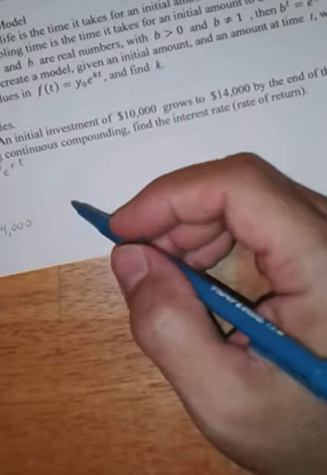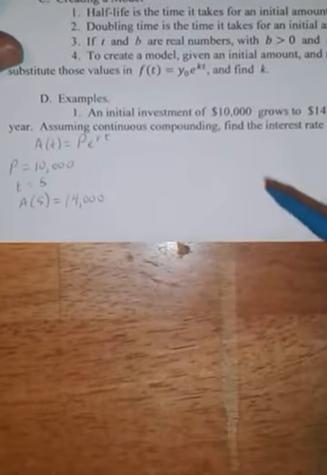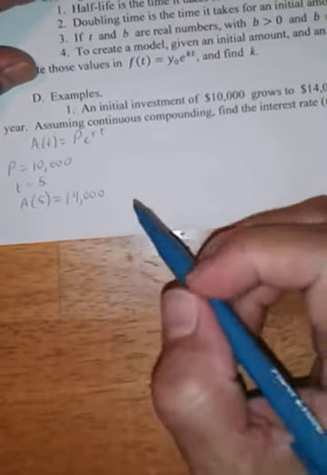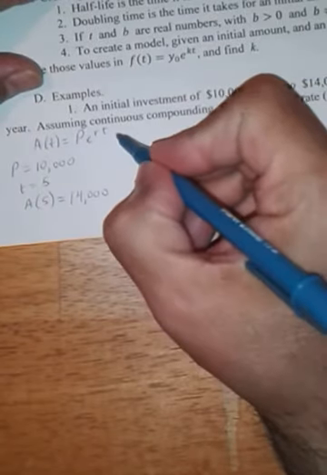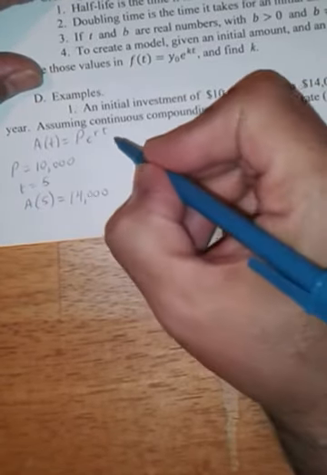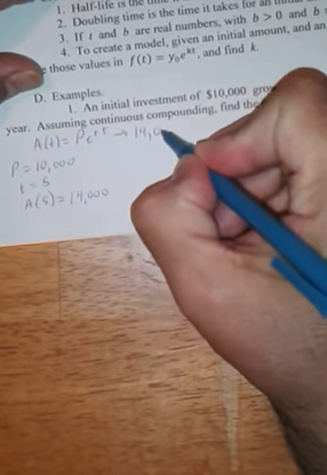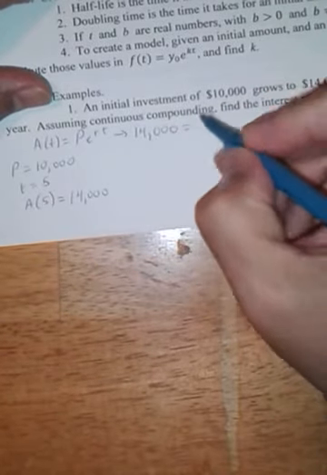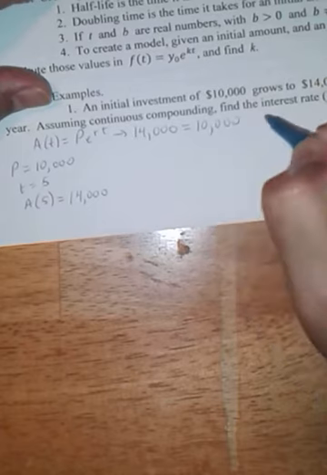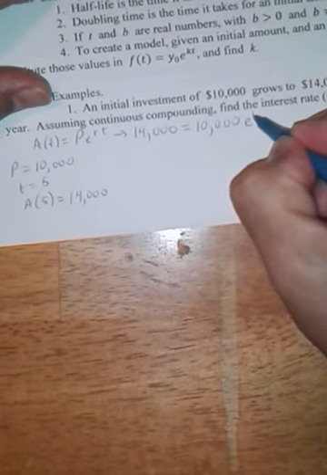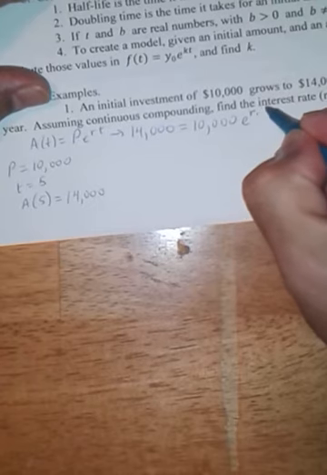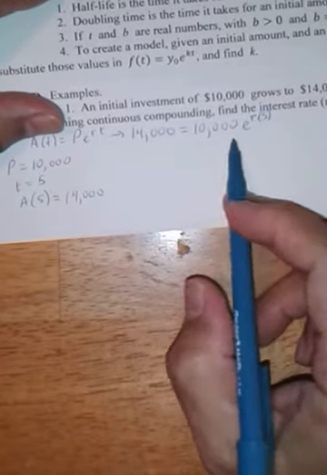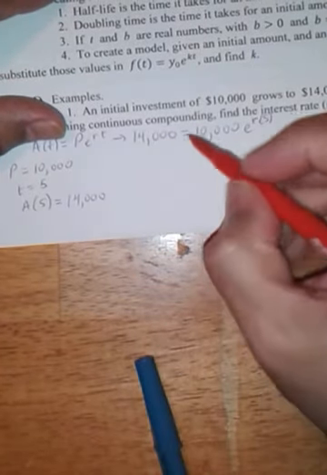All right, and I'm going to now work with that. So how will I know what the r is? Well, I have A of 5, which means t equals 5, and I have A of 5 equals 14,000. So I can write my function A of t equals P e to the rt as 14,000. That means the current amount after 5 years, right, equals 10,000. That's P. e to the r times t, and t is 5. So I could write that as 5r, r times 5. Okay? I'm going to isolate the exponential, so I'm going to divide by 10,000.